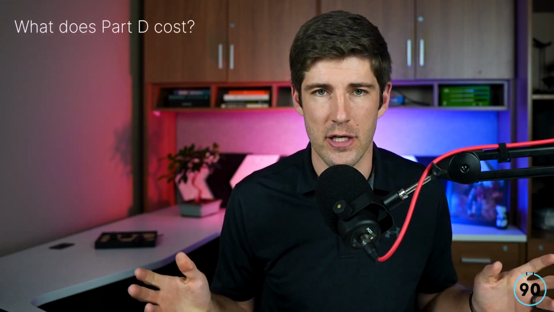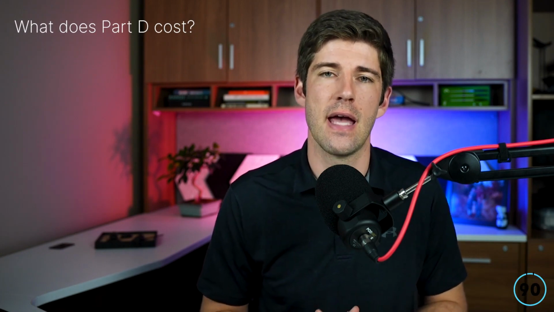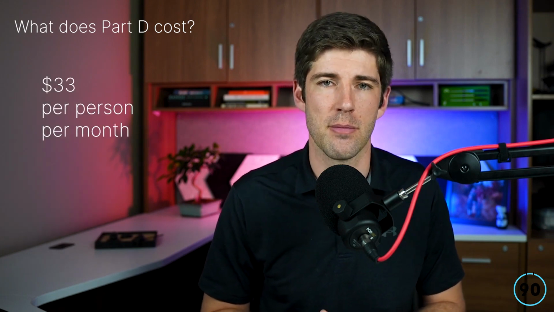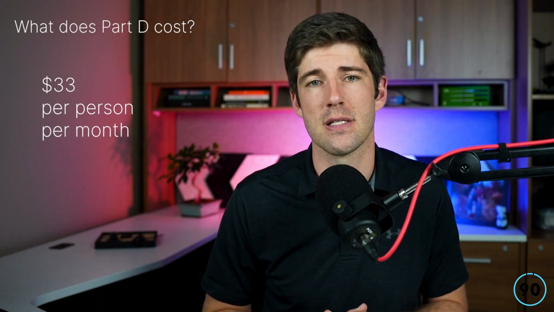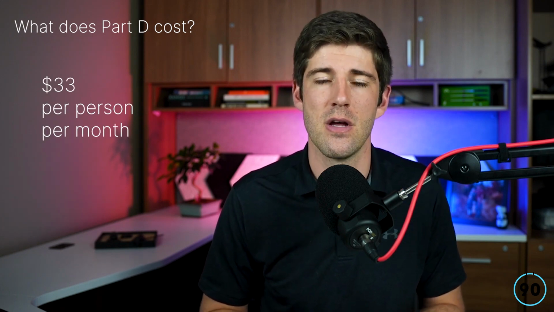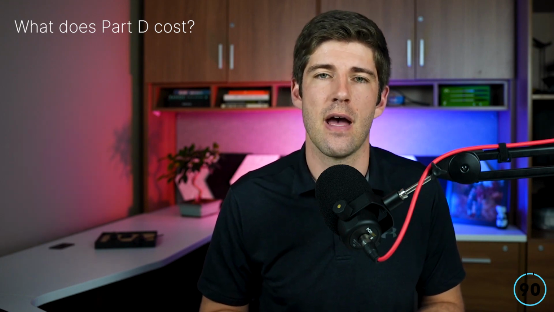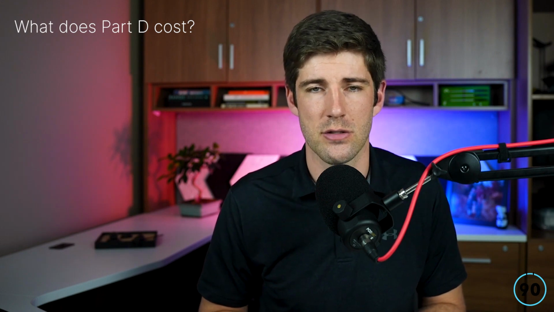Now there's a wide range based on where you live, the medications that you take, and the benefits of each plan. The average Part D premium cost this year is $33 per person per month. But know that there are plans out there that have lower monthly premiums, as well as other plans that get pretty expensive for more coverage. If you get a Medicare Advantage plan, they most often have Part D coverage included in the Advantage plan itself with no additional cost to you.